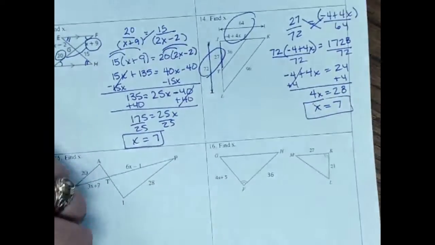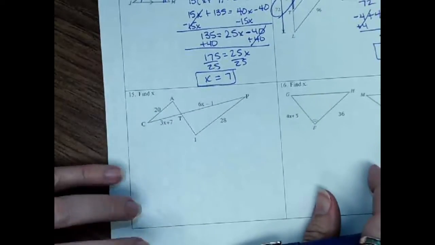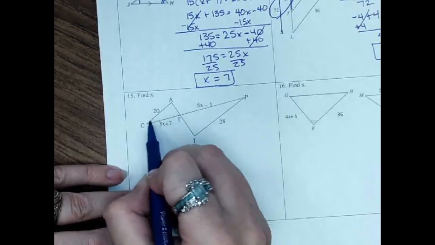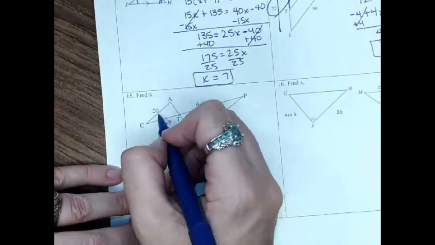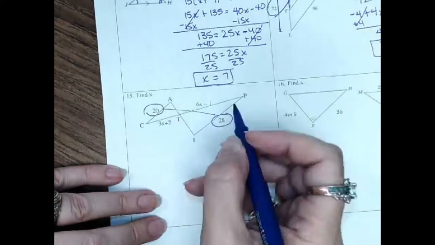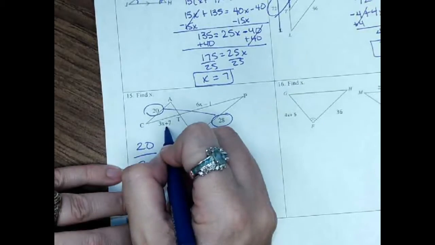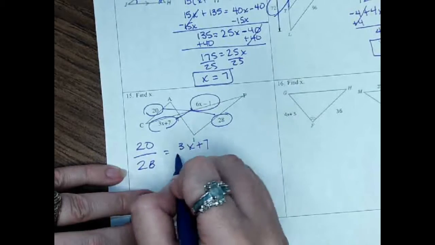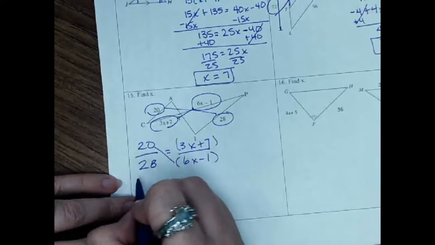Okay. This one, here it doesn't give us any other indications of which parts go together, but this part is the longest part of the triangle, so it's going to go with this part that's the longest part of this triangle. So I'm going to put 20 with 28. And that means this part is going to go over that part. Put these in parentheses. 20.